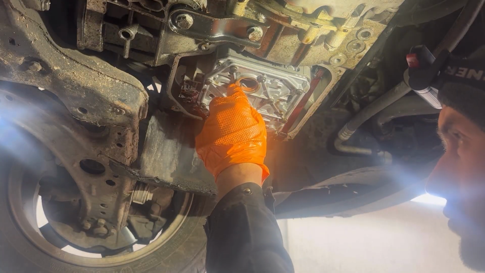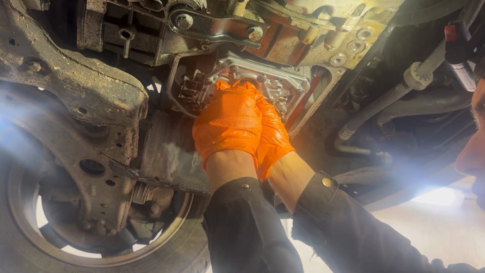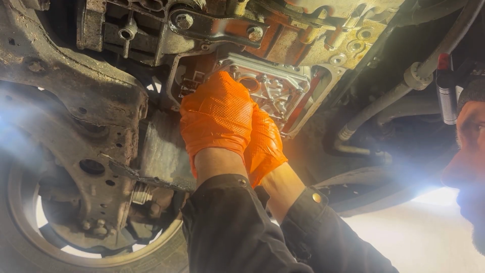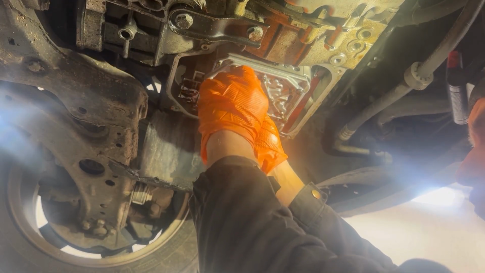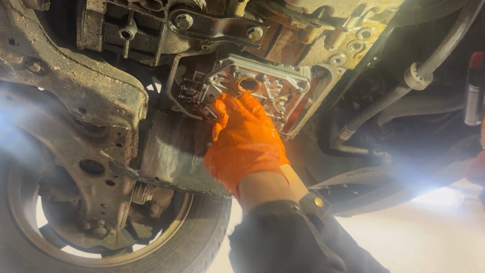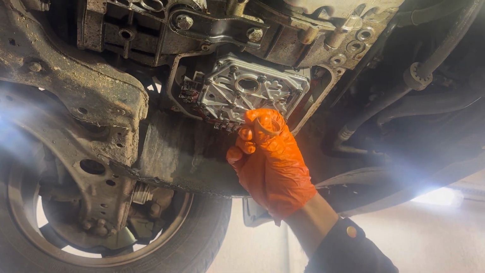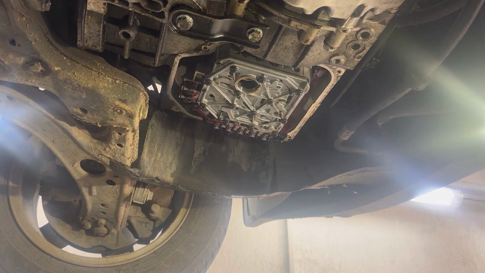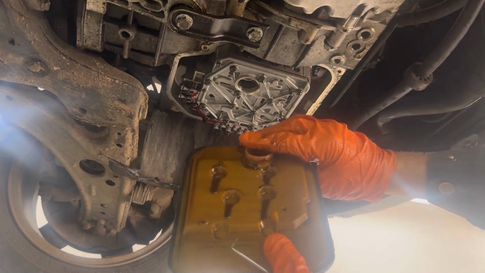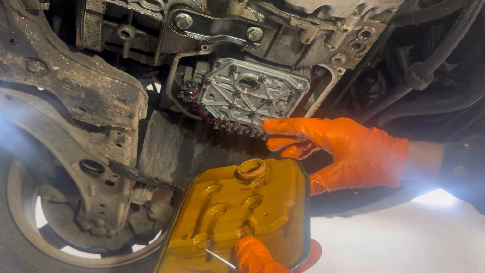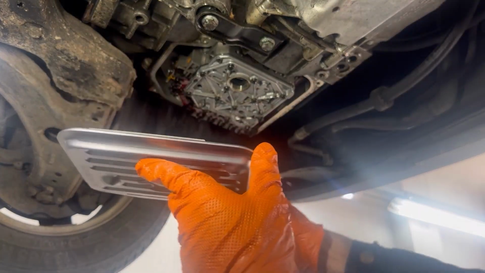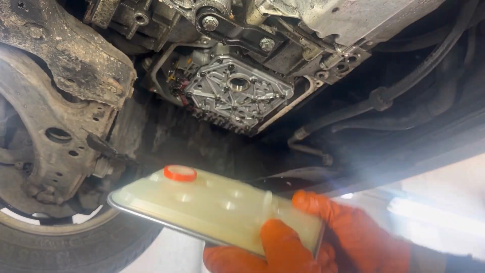Next I'm going to replace the filter, but first I'm going to remove this seal. This seal is supposed to be on the old filter. When I remove the seal, the new filter has its own seal. Here you can see on the old filter where the seal is supposed to be sitting. Now I'm going to put on the new filter with the new seal.